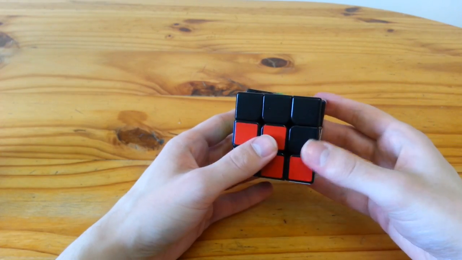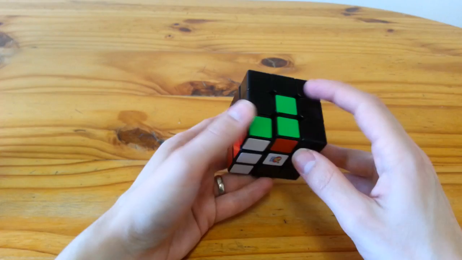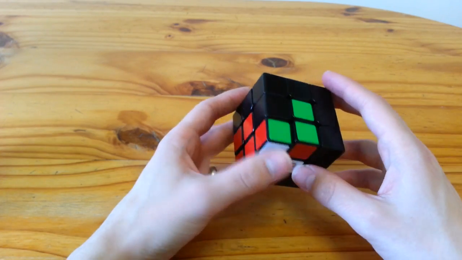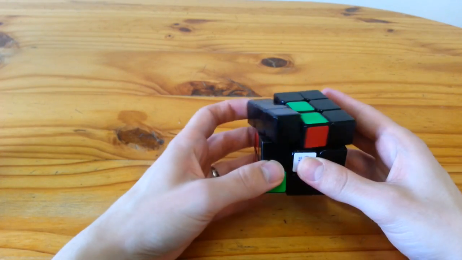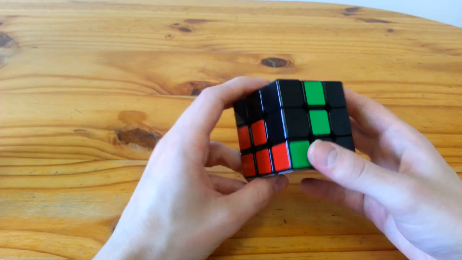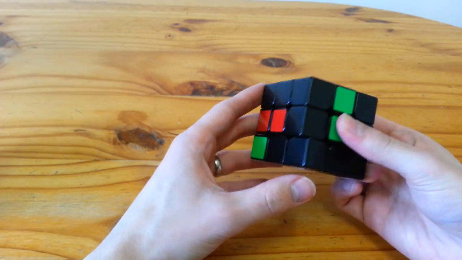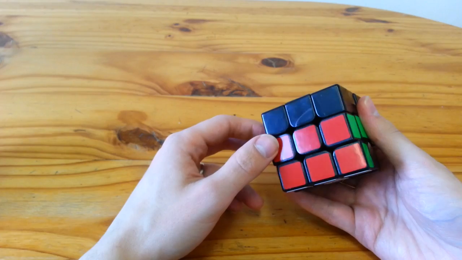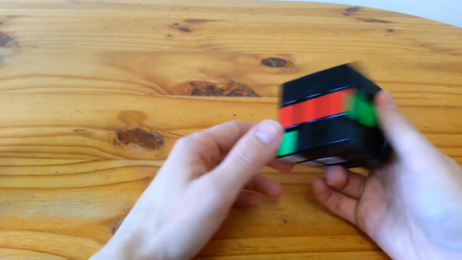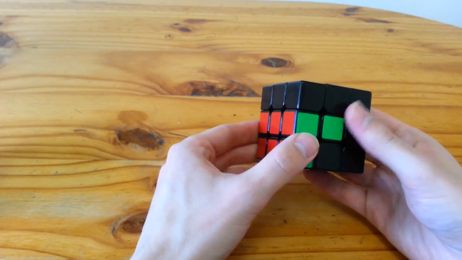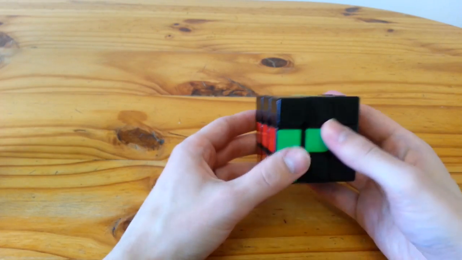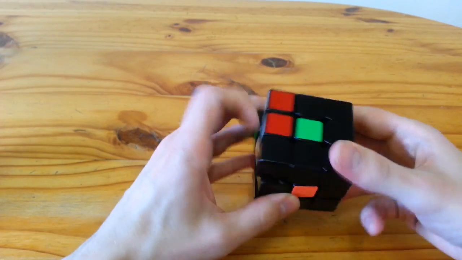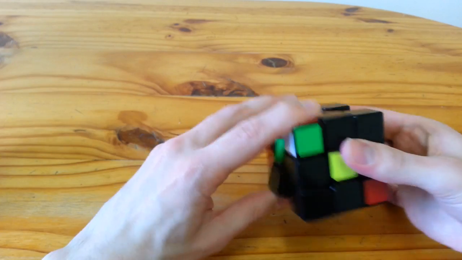You notice this piece needs to go here, and this is not the easiest case, so I'll do something like that. Again, I'm just moving this whole bottom chunk out of the way whenever I need to, and that was probably about 8 moves, I don't know, 10, no more than 10.